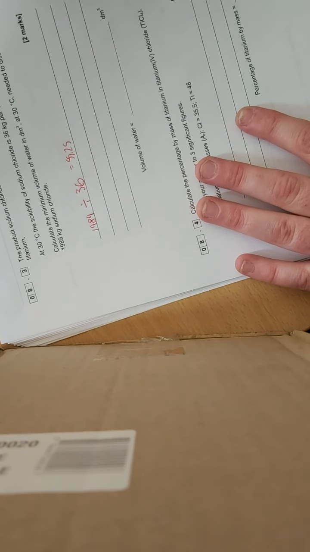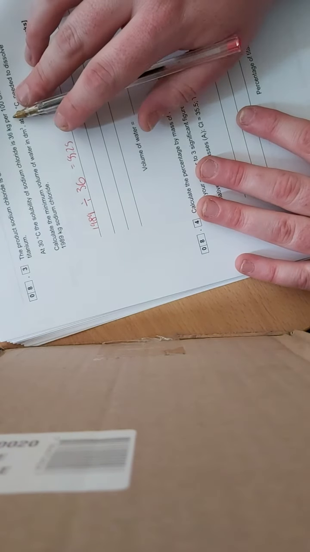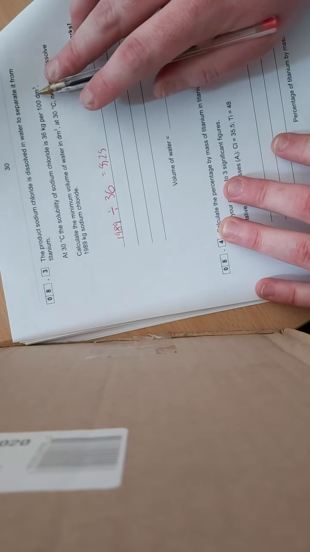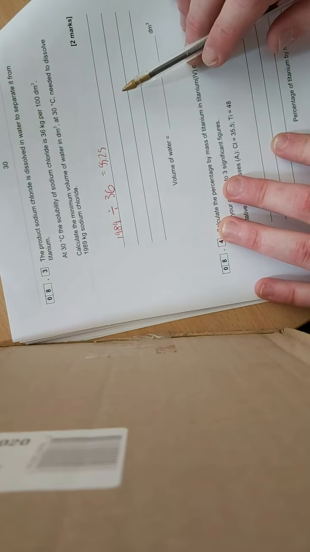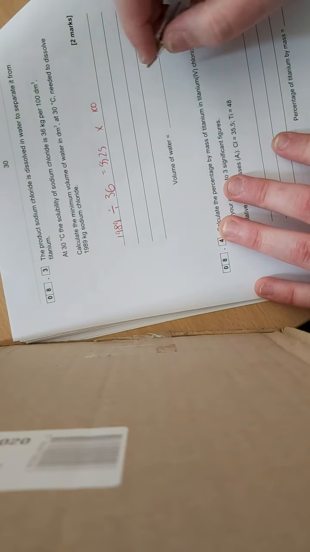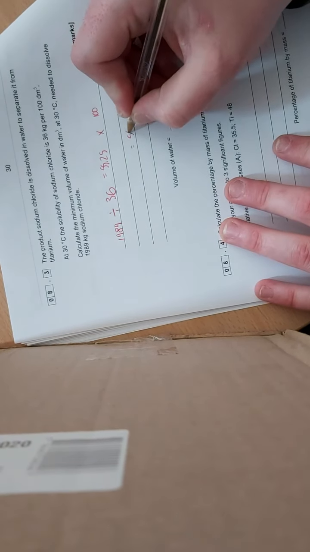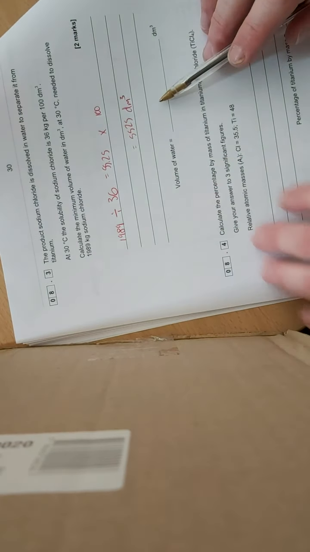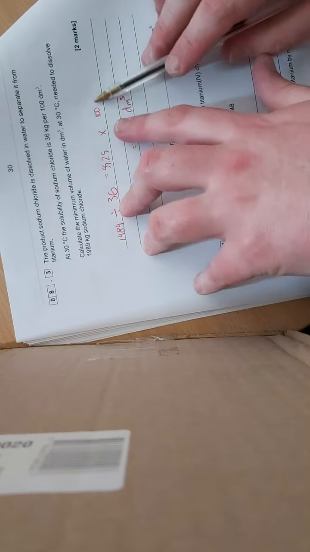So we've got this number here now. And then all I need to do is times that by 100, because obviously it's per 100 decimeters cubed. So if we want to get that in decimeters cubed as well, we times that by 100. That's going to give us the answer, which is 5525 decimeters cubed. So the final answer will be 5525.